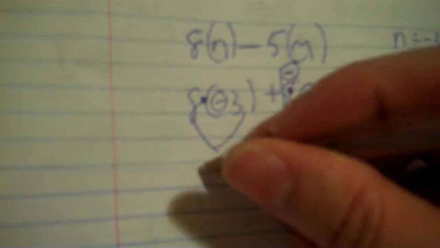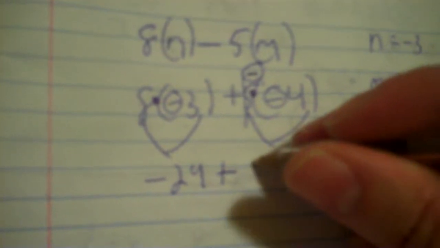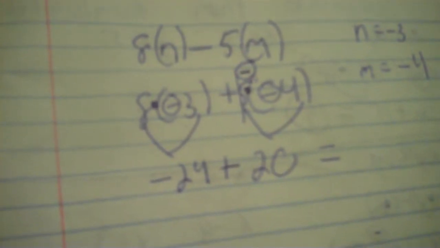So we got 8, negative 3, negative 5, and negative 4. Okay, so the 8 and the negative 3, that would be times. Negative 3 and negative 5, that would be plus. Negative 5 and negative 4, that would be times. Okay, so I do my times. So 8 times negative 3, negative 24. Plus negative 5 times negative 4, that's 20. Then I add negative 24 plus 20. Negative 4.